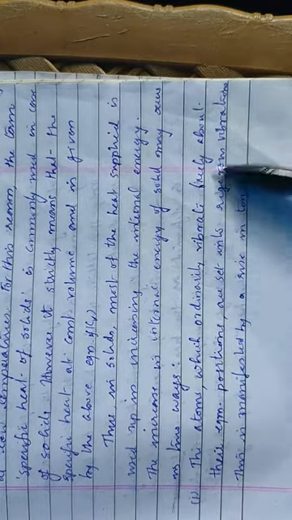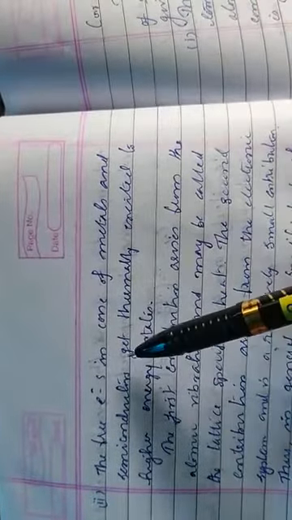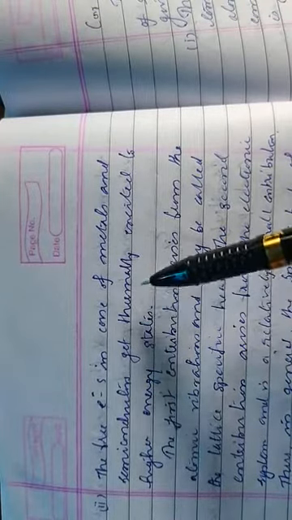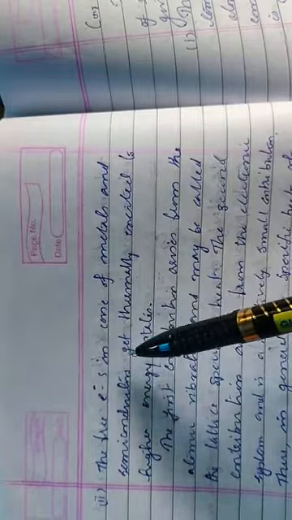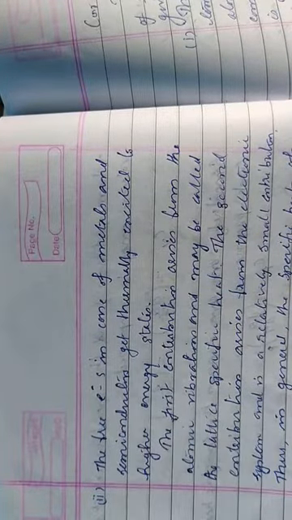The first one is the rigorous vibration of the atoms, which means the increase in its internal energy. And the second one is that the free electrons in case of metals and semiconductors get thermally excited to high energy. This is the second one. So the free electrons in metals and semiconductors are excited to higher energy states.